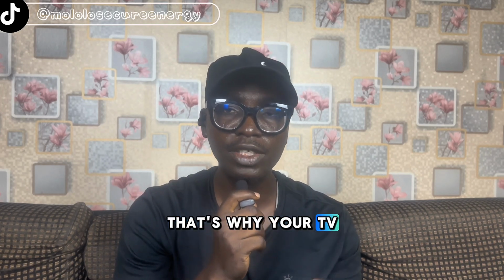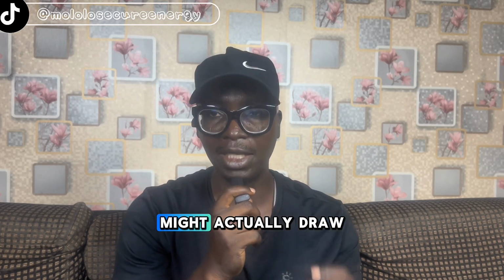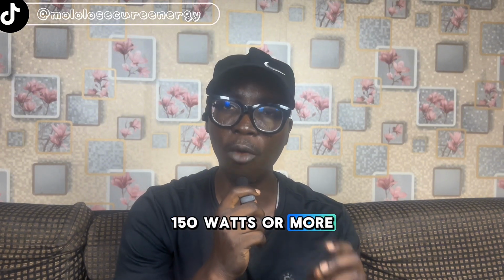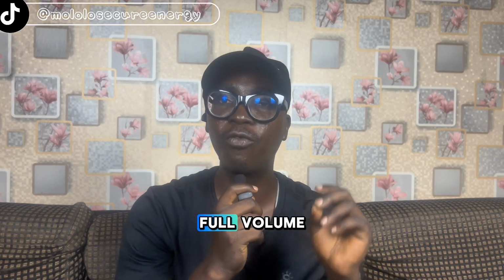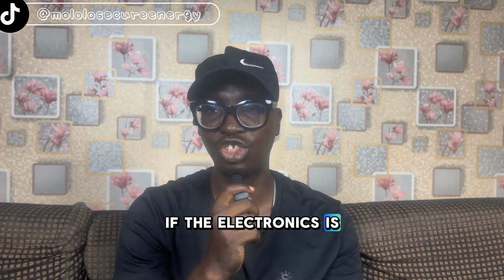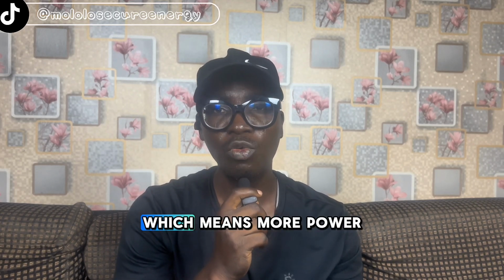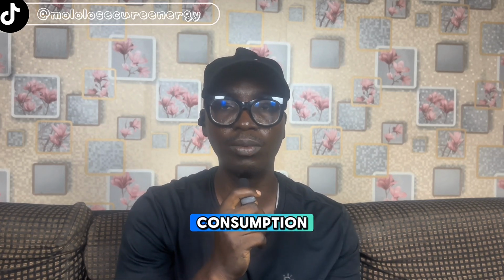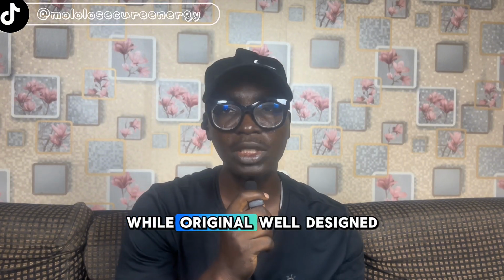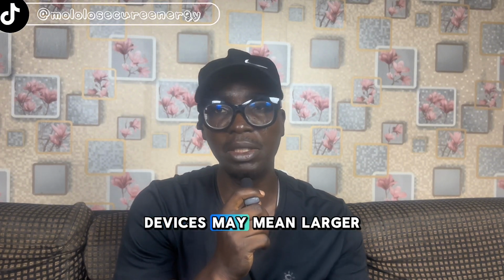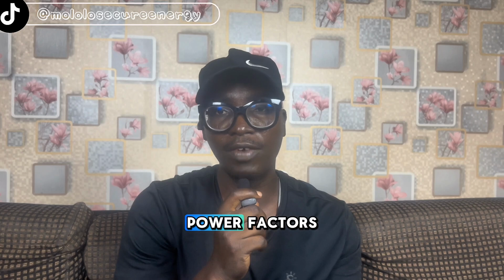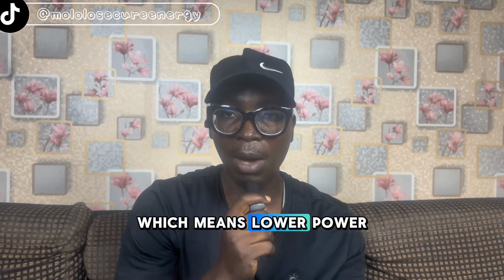That's why your TV rated for 100 watts might actually draw 150 watts or more at full brightness and full volume. If the electronics are cheap and of inferior quality, the power factor may become smaller, which means more power consumption. While original, well-designed devices may mean larger power factors, which means lower power consumption.